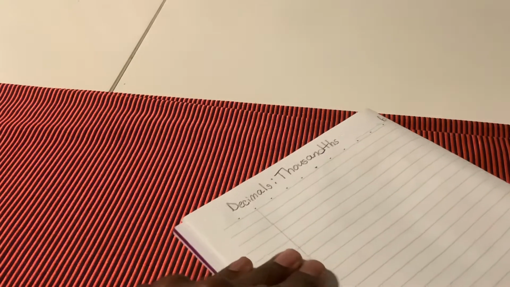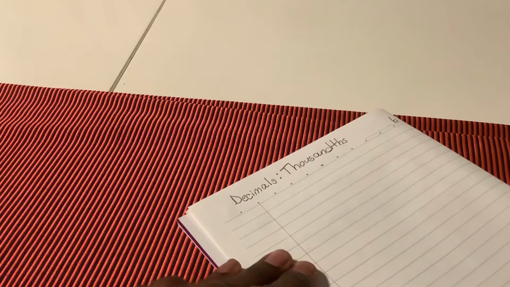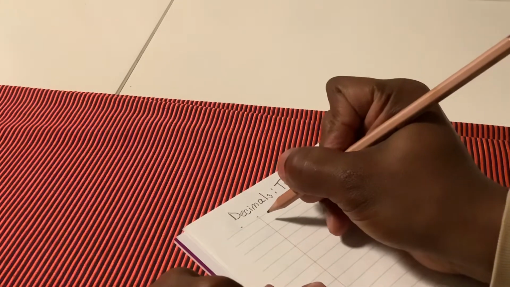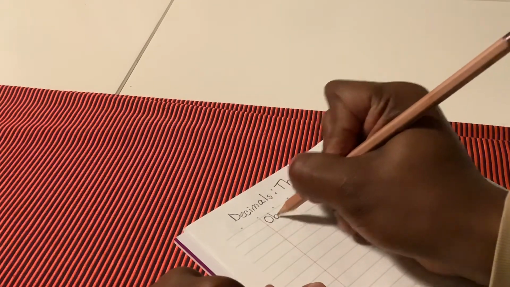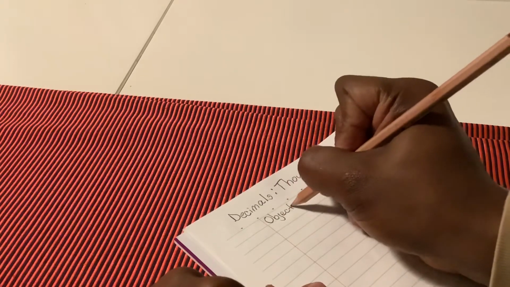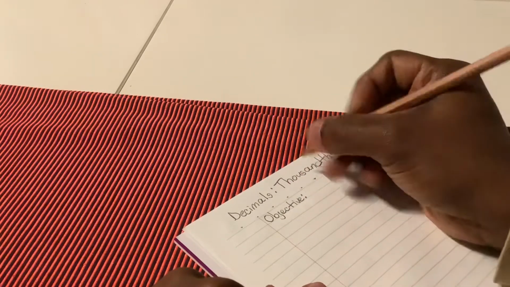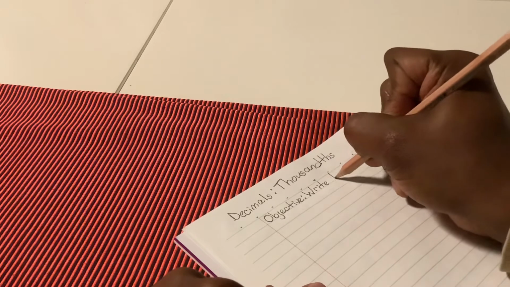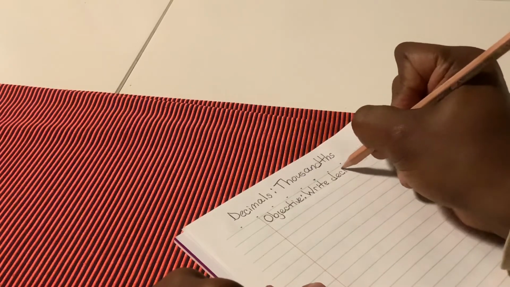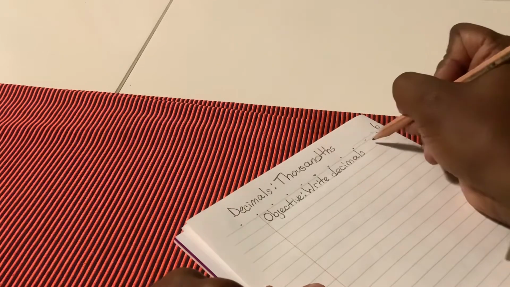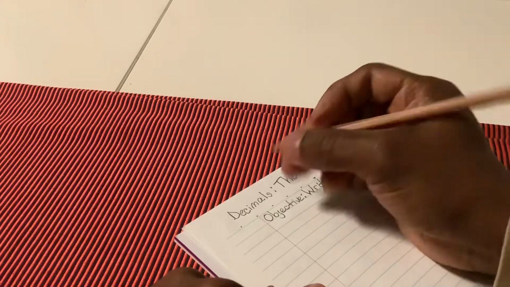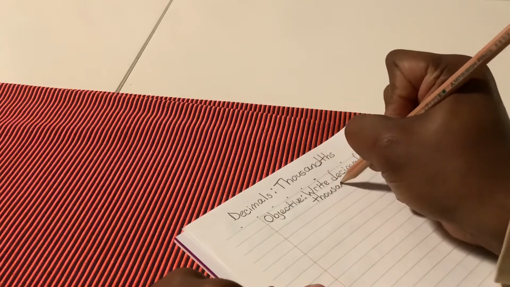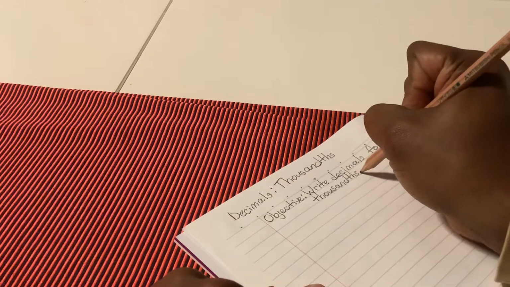Now, as always, the first thing I'm going to write is our objective. This is what we are going to learn. So our objective for this lesson is to write decimals for thousandths.